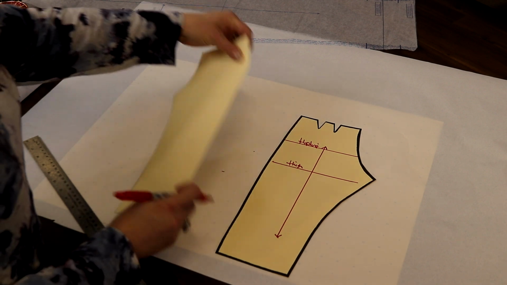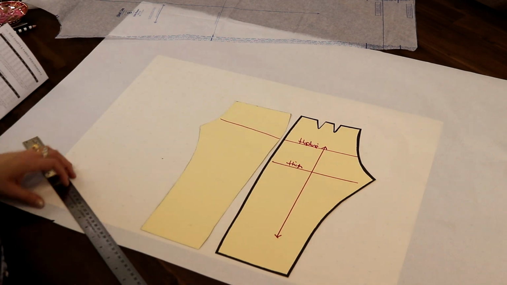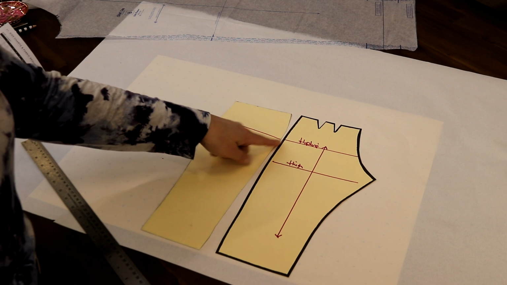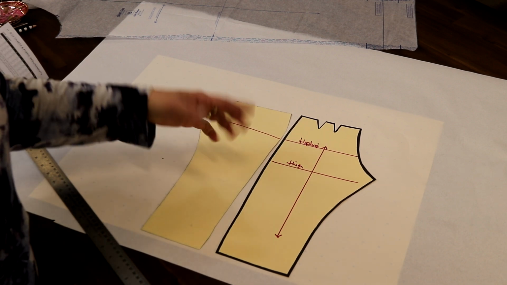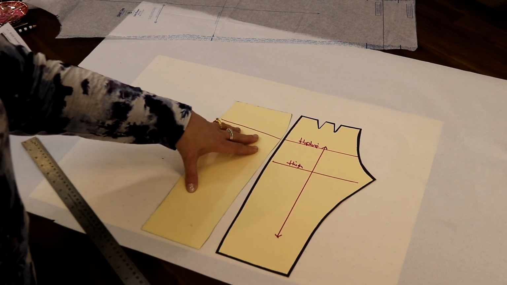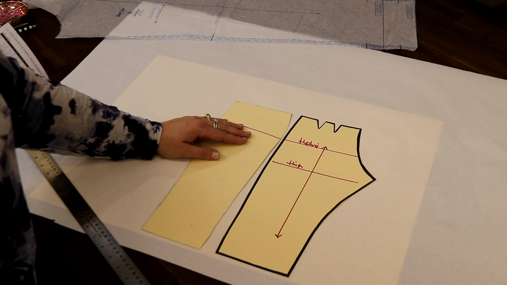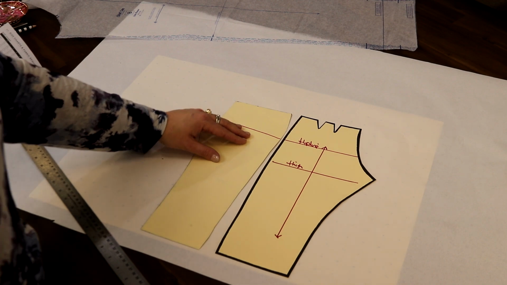So if I were to flip this over and redraw that hip line, it makes us feel good and warm and fuzzy inside as sewers if we have this continuous line. But I treat it very differently, as I mentioned when we were talking about measuring the body. The hip line around the body is not like measuring our full bust, where we have this continuous line around the torso.